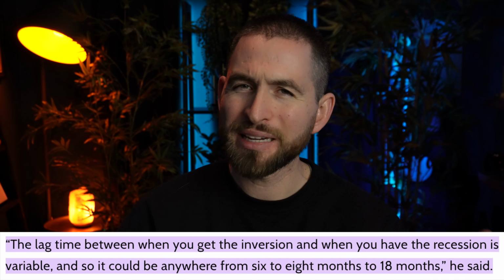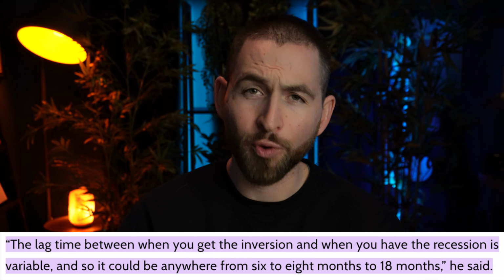On top of all of that, Cam Harvey, the person who discovered this correlation in the first place, says that there's usually around a 13-month lag between the inversion and the recession. And for example, Scott Lander with Horizon Investments says that there can actually be up to an 18-month lag, which basically means we're due for one right now, or more simply put, sometime in 2024.